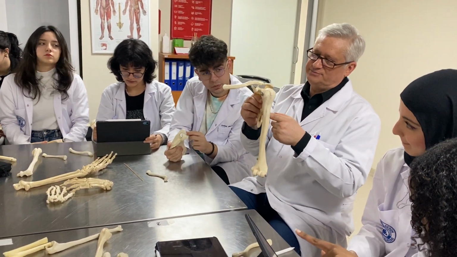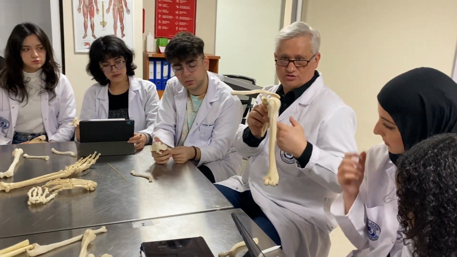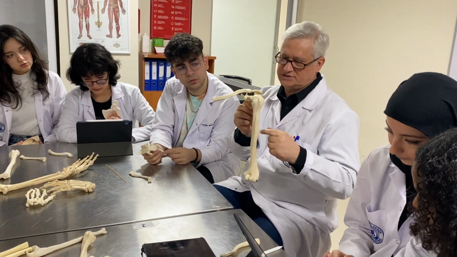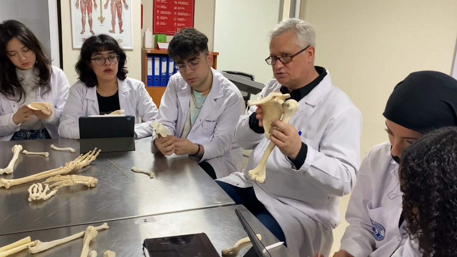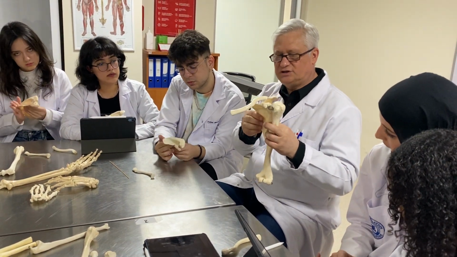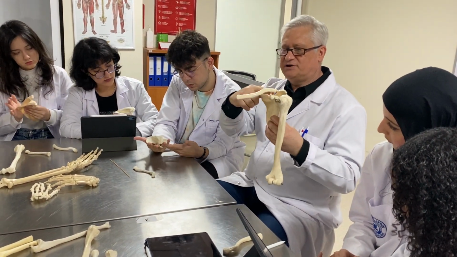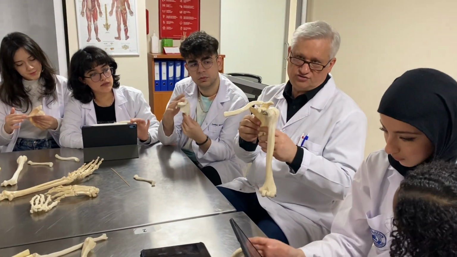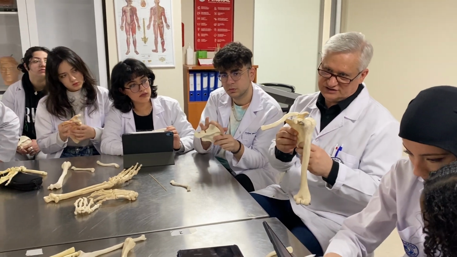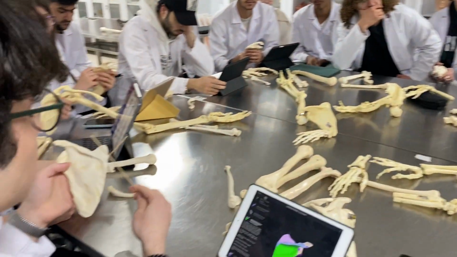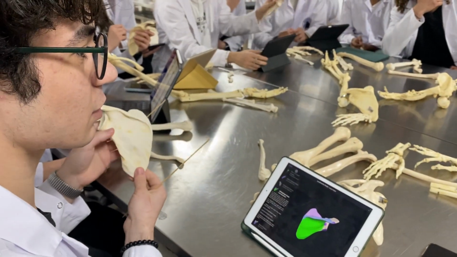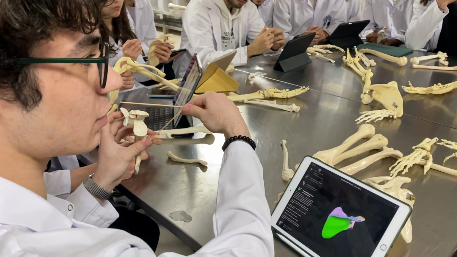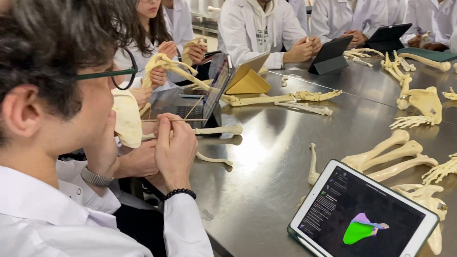So this is the lateral border, or the axillary border, and this part here is the medial border. And this part is the superior border, of course. Then we have three angles: the inferior angle, the superior angle, and the lateral angle.